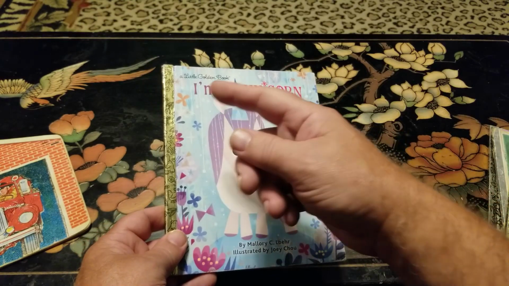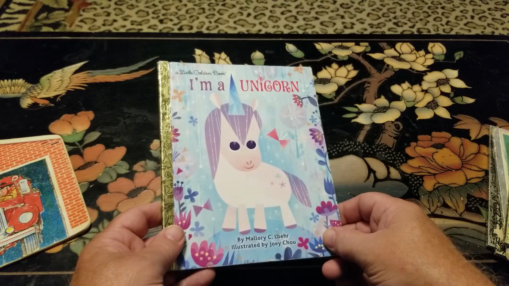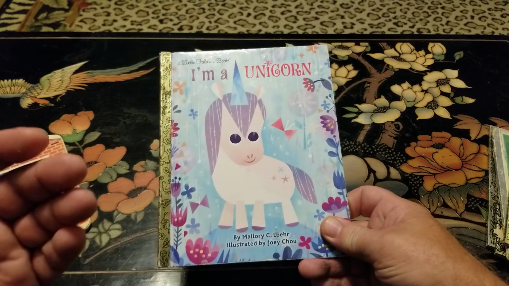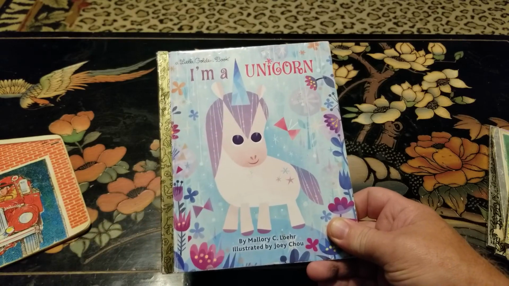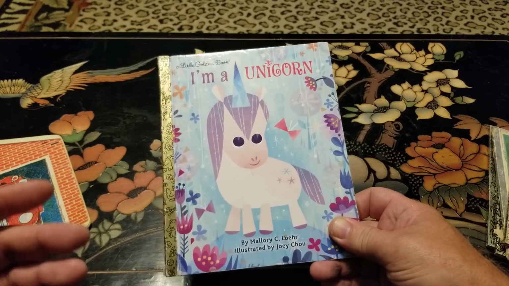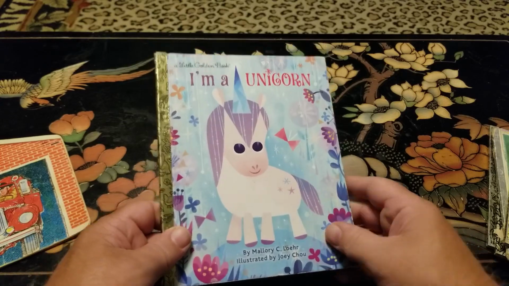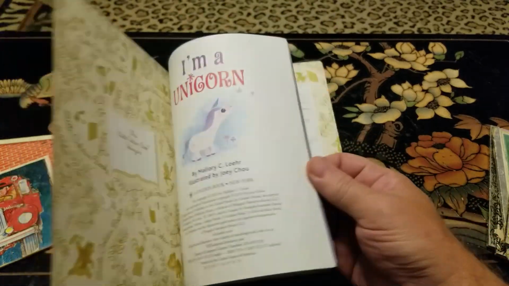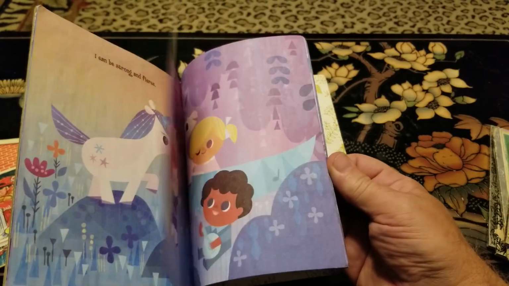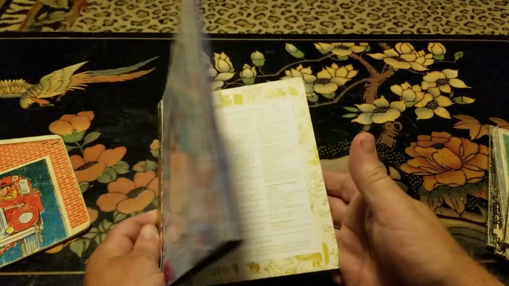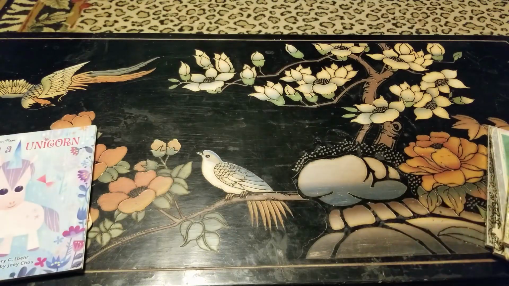Little Stories, Little Golden Books. You can see where it comes in. And also Littles for the Littles itself. So that's why we called them Little Stories, because it ties in two different ways. So there's I'm a Unicorn there. Again, there are some great illustrations in here. Very colorful, very nice, very sweet and simple. So we've got that one.